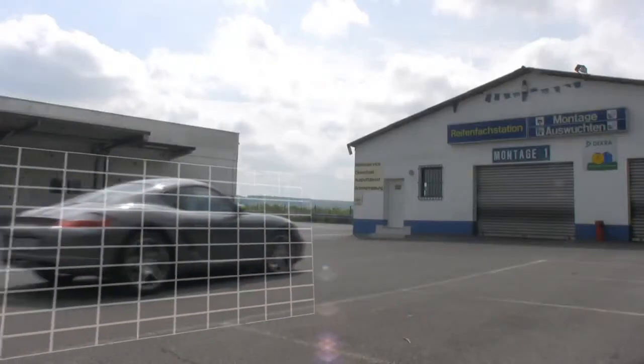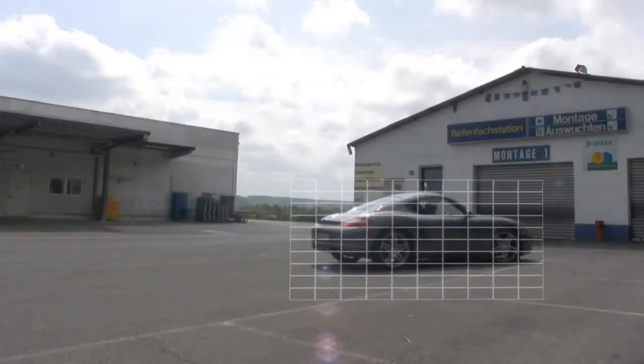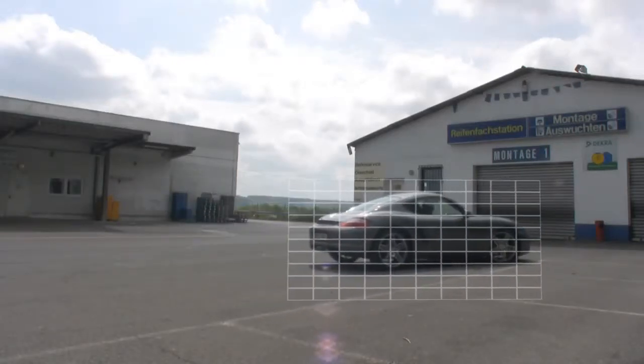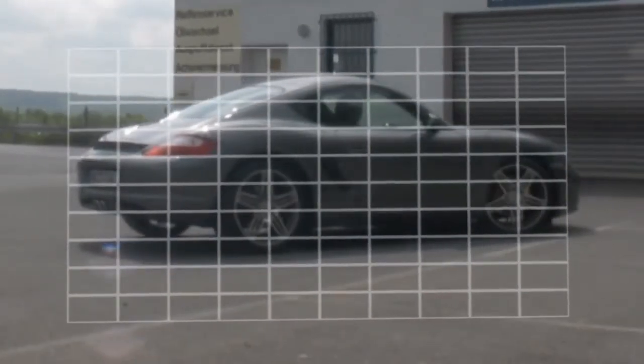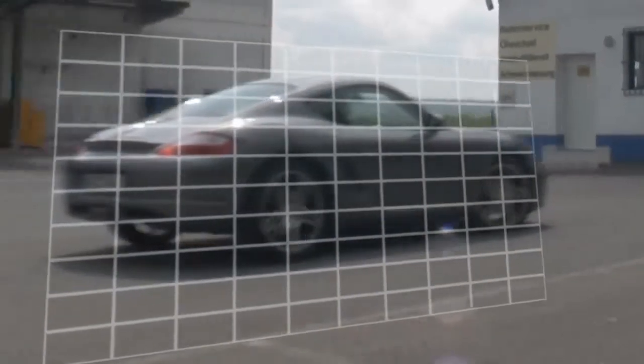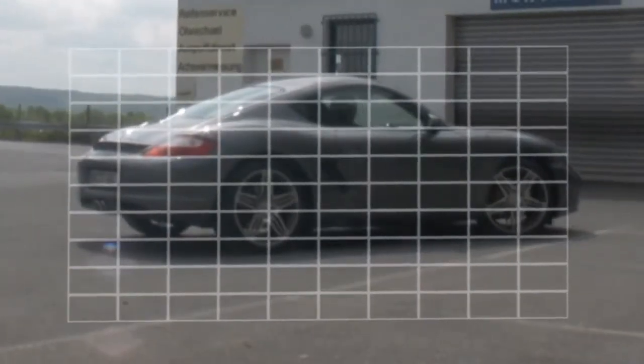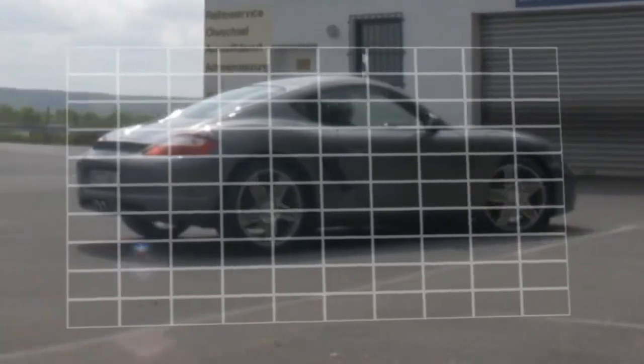Let's take a look at an example here. In this shot, some change in perspective is going on. If we use Mocha import without the Red Giant Warp functions, the car is nicely stabilized, but the perspective distortion is not compensated, as you can see by the movement of the grid.